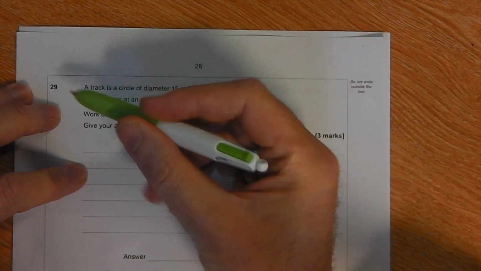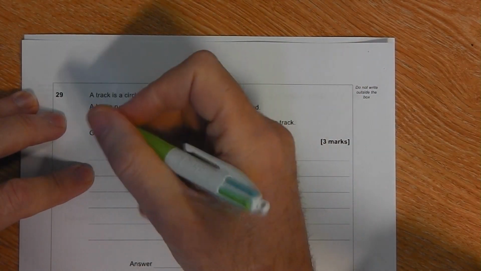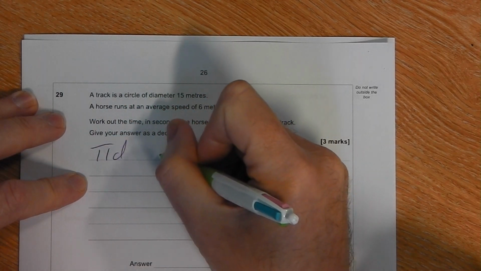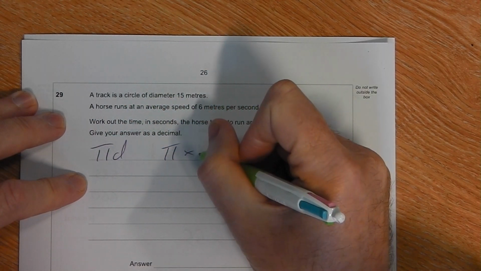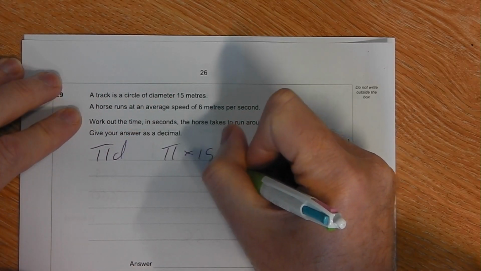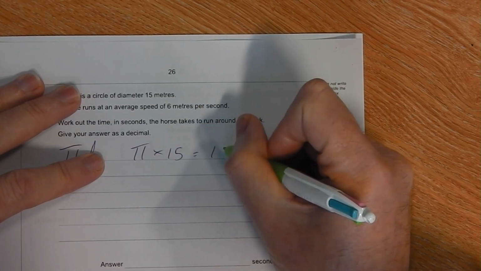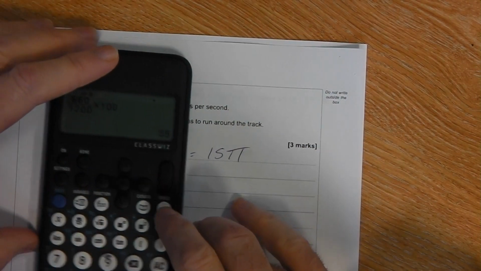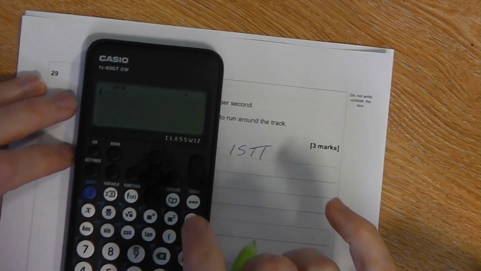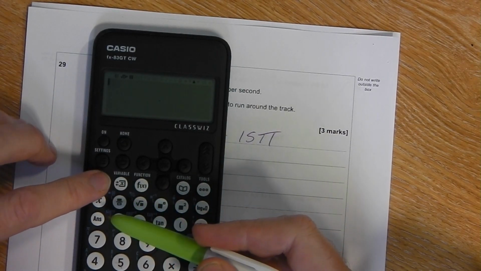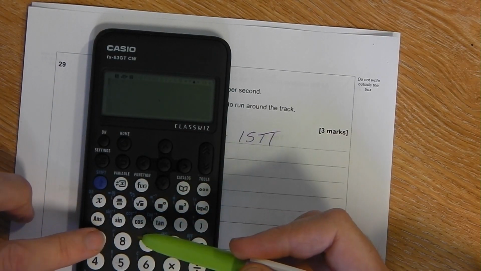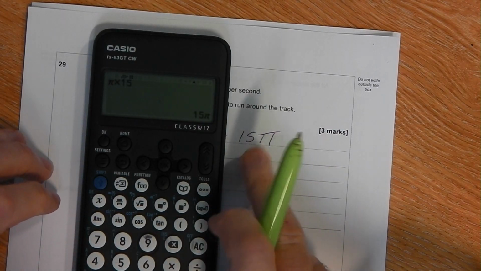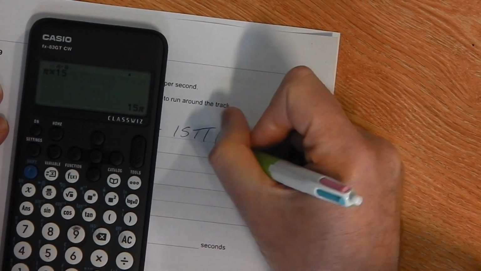So circumference of a circle, we want pi d. So I'm going to do pi times 15, which is our diameter. Now that is going to give me 15 pi. But let's show it on here anyway. So pi on these calculators, we press shift and then 7. We can see the pi there. So pi times 15 gives us our 15 pi, as we say. And I'm going to just put it in brackets.